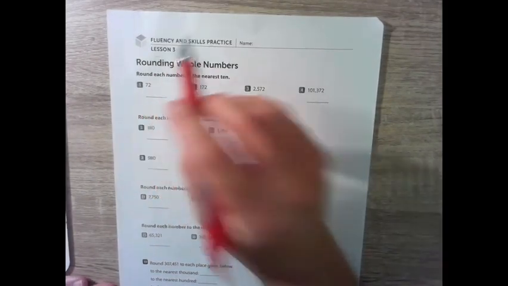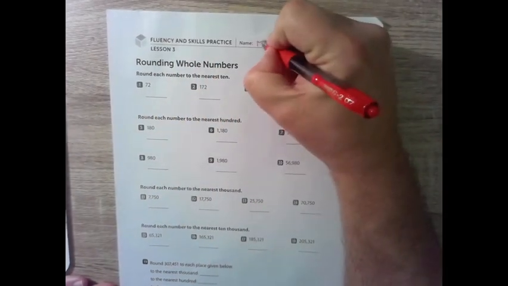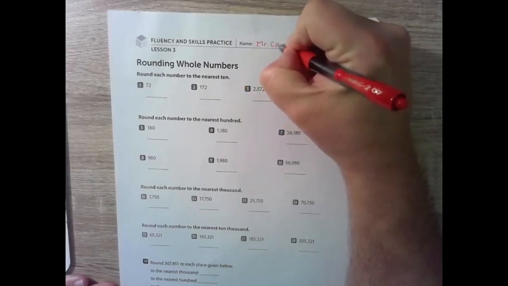Fluency and Skills Practice Lesson 3. So go ahead and put your name on this paper if you haven't yet, and let's begin.